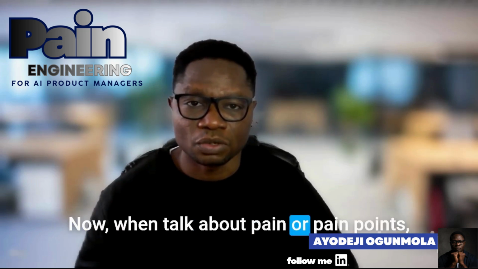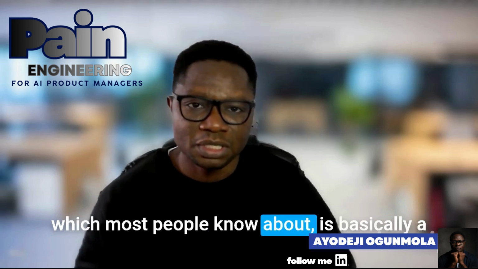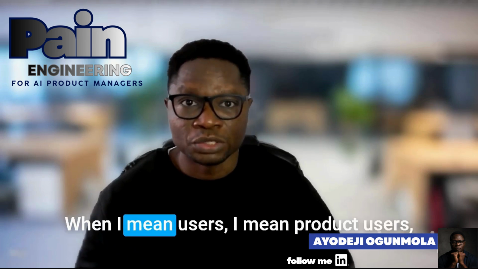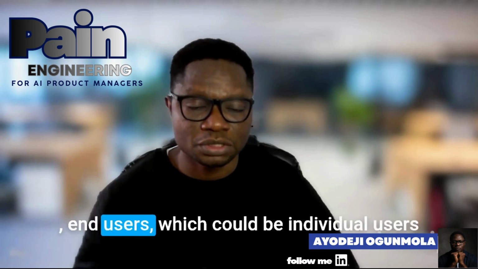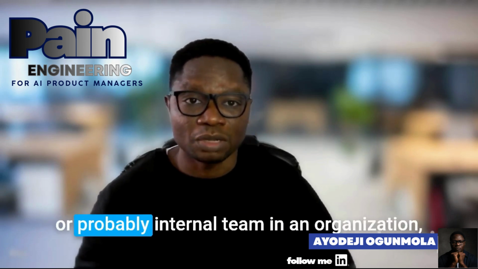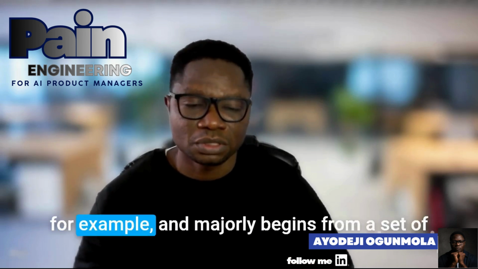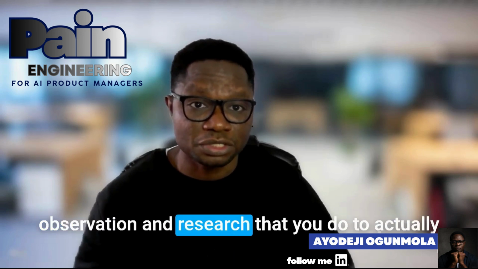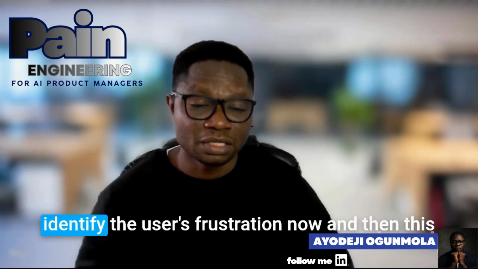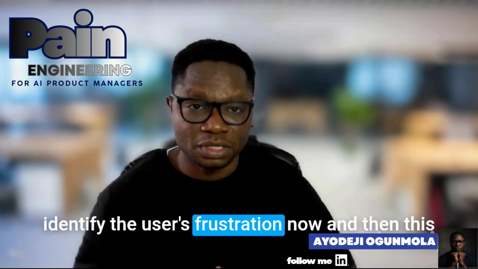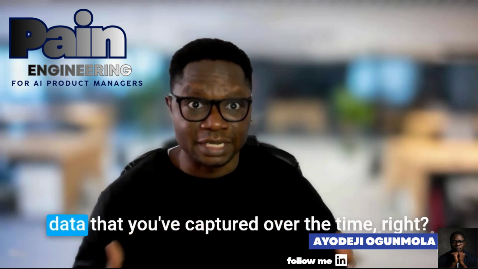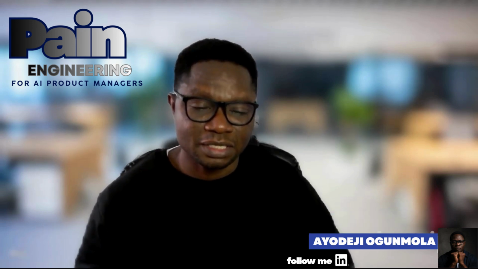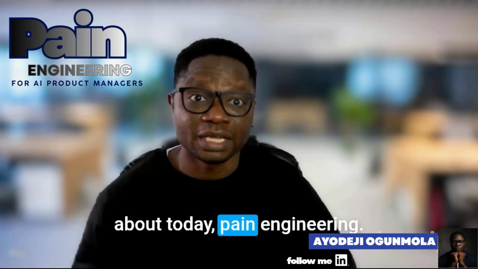Now, when we talk about pain or pain points, which most people know about, it is basically a structured way to uncover the user's challenges. When I say users, I mean product users, end users, which could be individual users or probably an internal team in an organization, for example. It majorly begins from a set of observation and research that you do to identify the user's frustration. And then this data that you've captured over time, you then utilize for analysis. That is what we're talking about today, pain engineering.